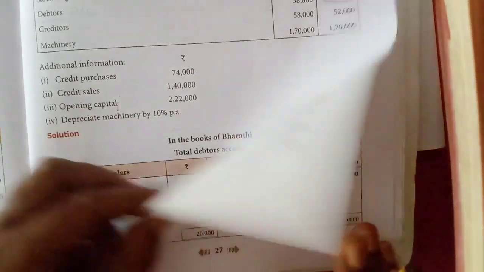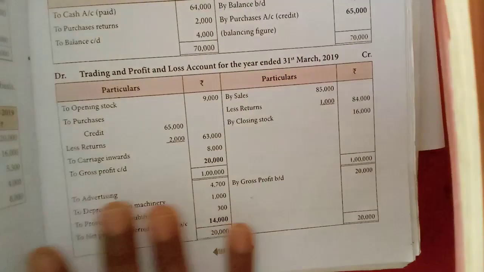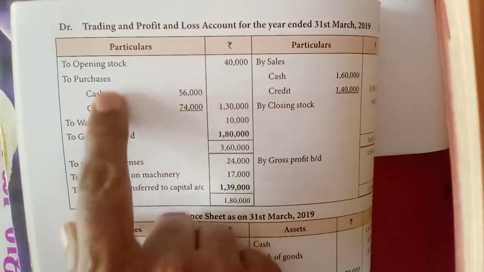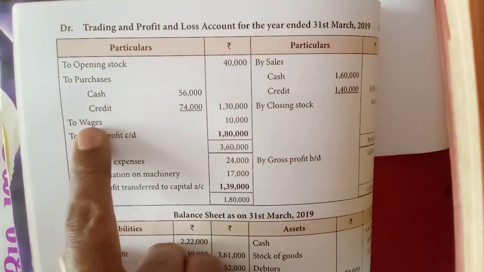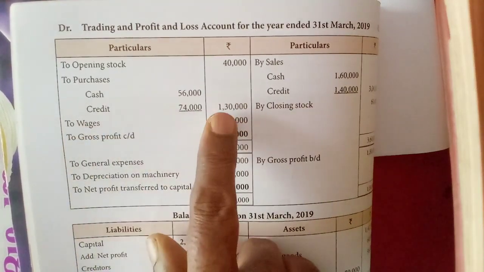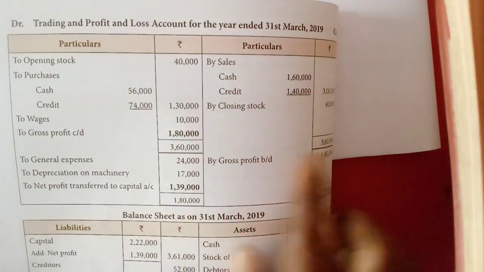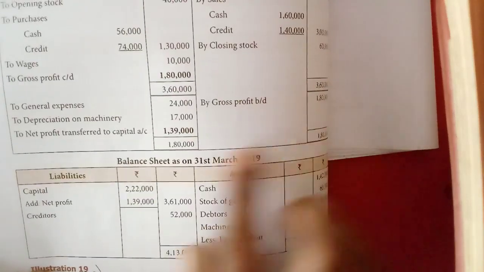Now we can prepare the trading and profit and loss account. I will show you the trading and profit and loss account. Opening stock 40,000, then purchases, cash and credit. Then wages, it is in the cash book, payment side. Direct expenses, that is why we have taken it in the trading account. Then on the credit side, by sales, cash and credit, by closing stock. Add and find out the difference, that is gross profit. Then by gross profit brought down.